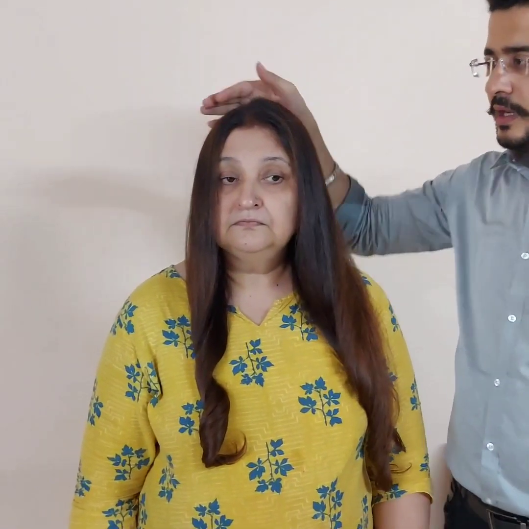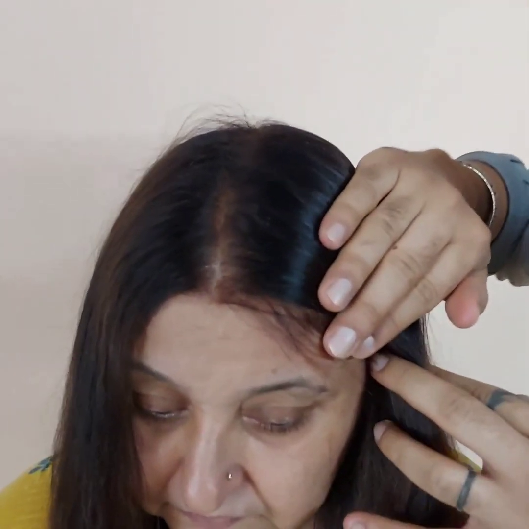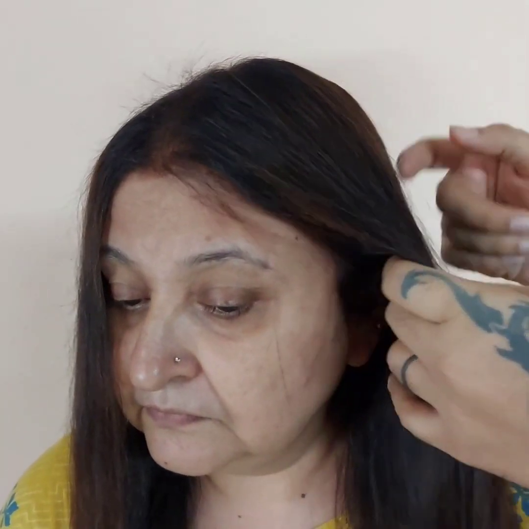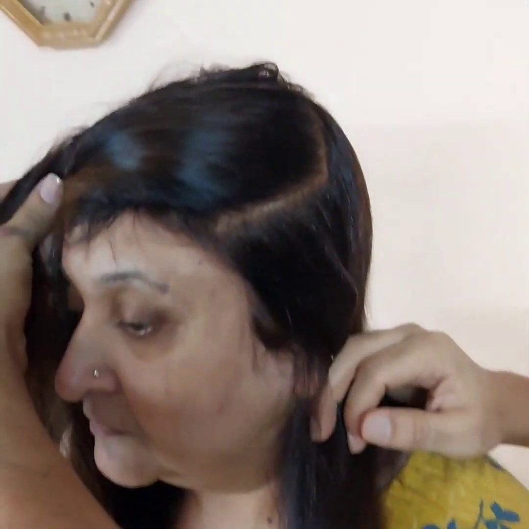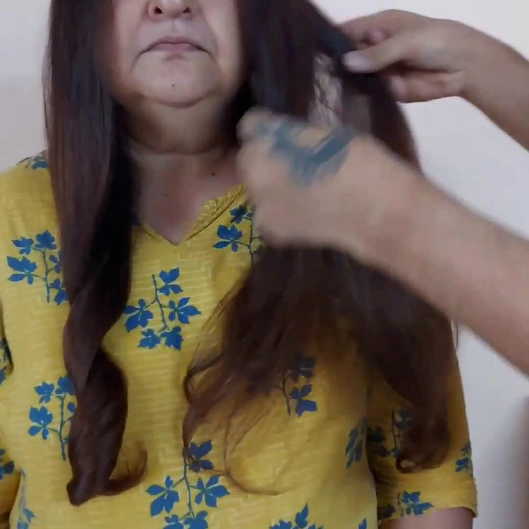We are completed with our model, Moni. So as you can see, a nice seamless blending of the two colors, going darker to lighter, and at the same time a lot of shine in the hair. And if we talk about grays, you can see the grays are also 100% covered. All the grays have been covered. And if we try to see the side parting also, the grays are 100% covered. And if we look around the front portion, this is how the color looks.